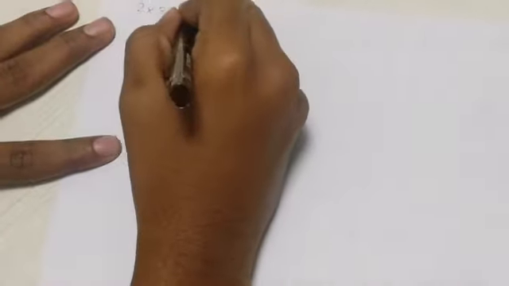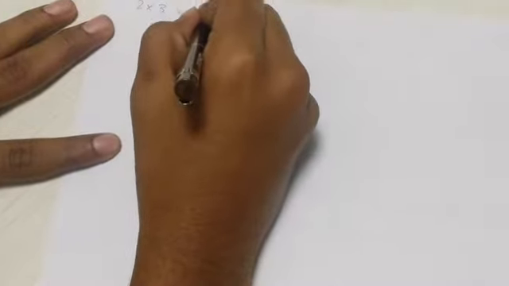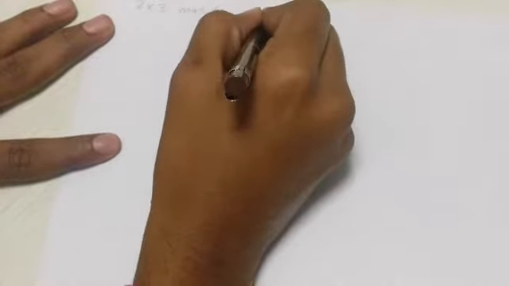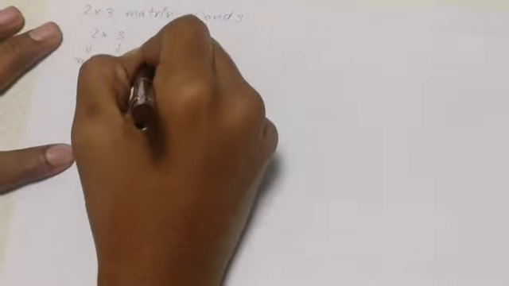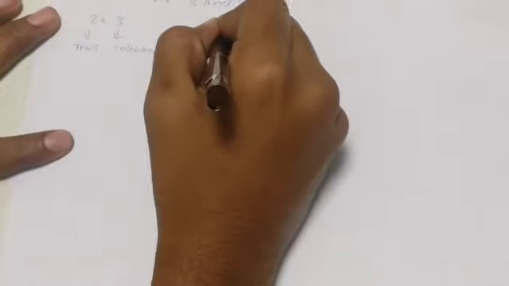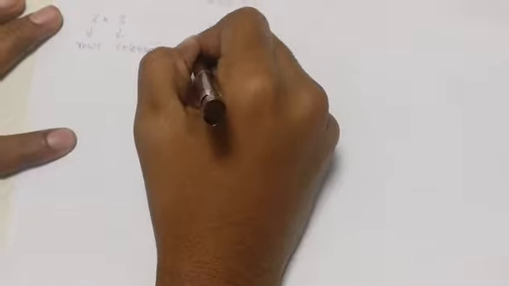So this is the basics of matrix multiplication. Now let us go into multiplication of a 2 by 3 matrix and a 3 by 3 matrix. Here the 2 by 3 matrix involves 2 rows and 3 columns, and the 3 by 3 involves 3 rows and 3 columns.